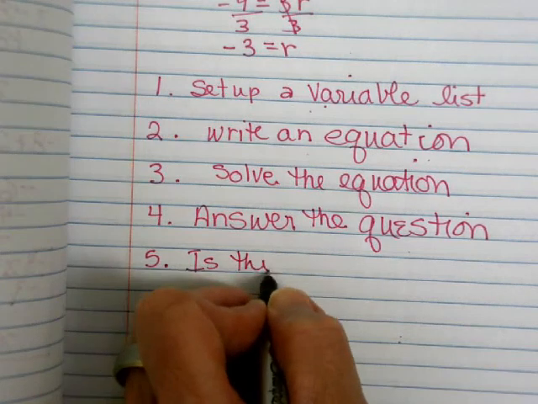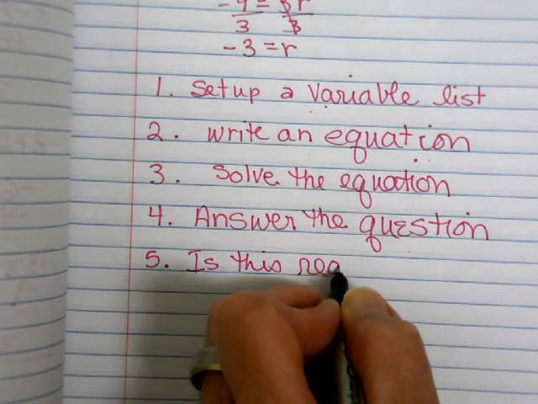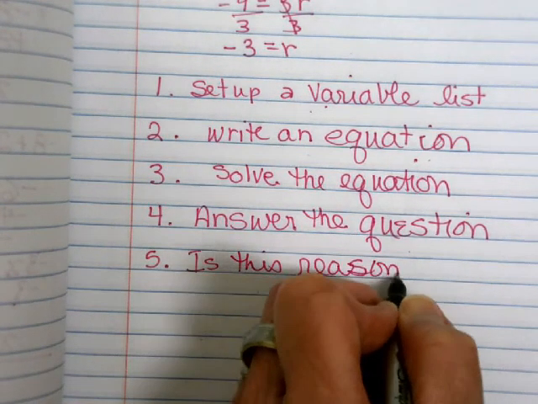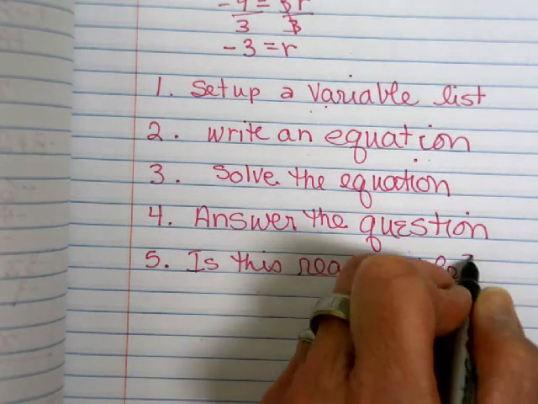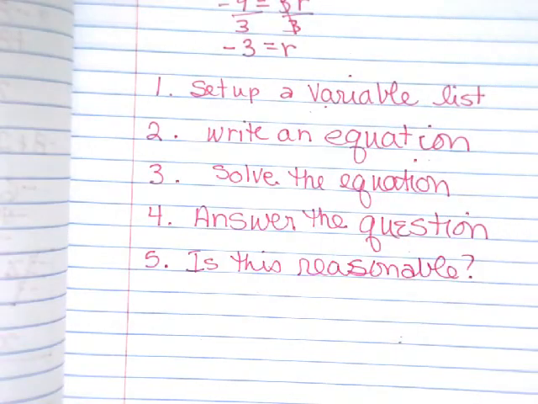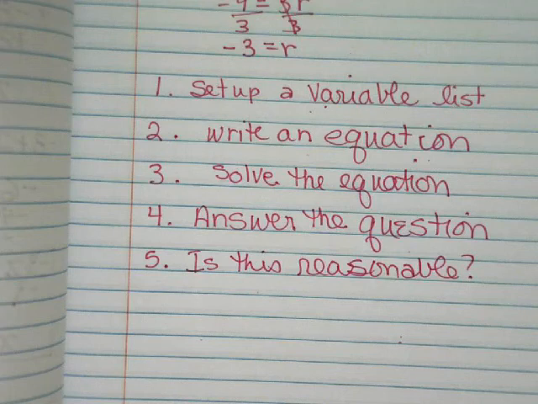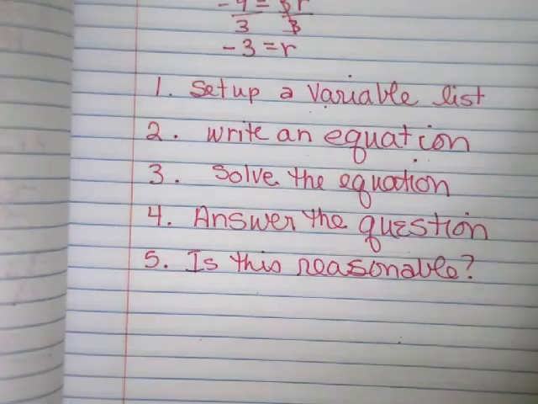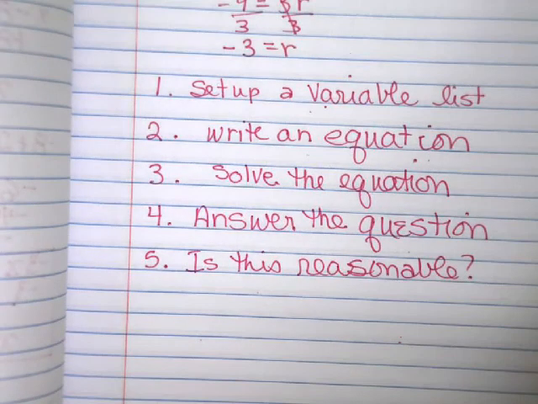And then step number 5, see if it's reasonable. Ask yourself, is this reasonable? In other words, if you get somebody's age to be 455, you know that's not reasonable. So you knew you did something wrong. That might not help you get it right, but that might help you ask a good question to find out how to set it up and find out your mistakes.